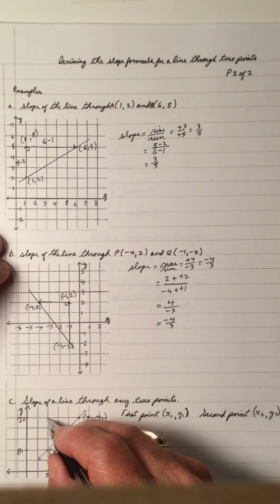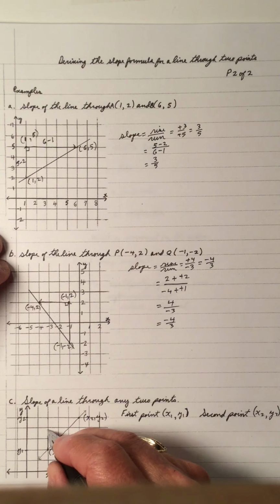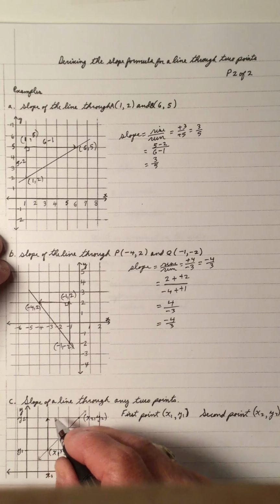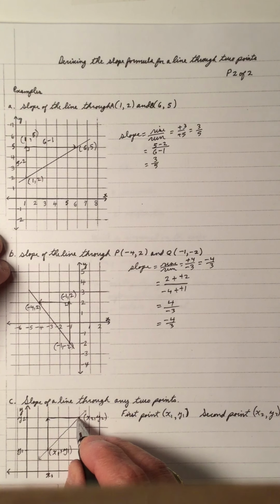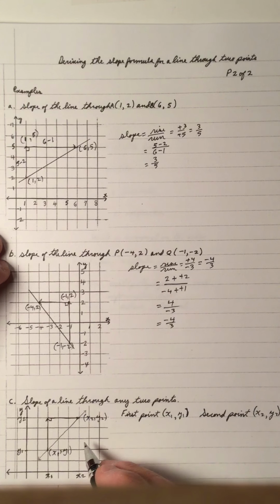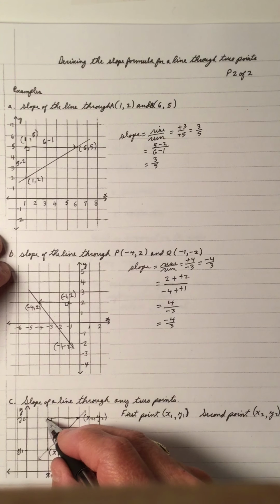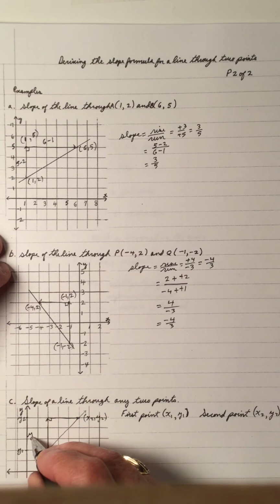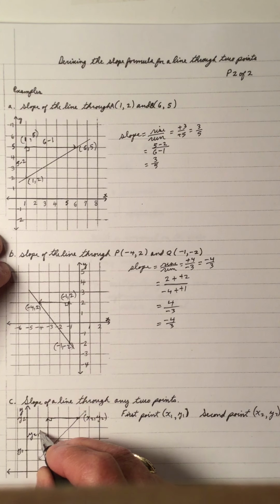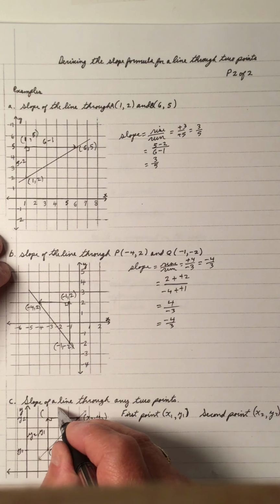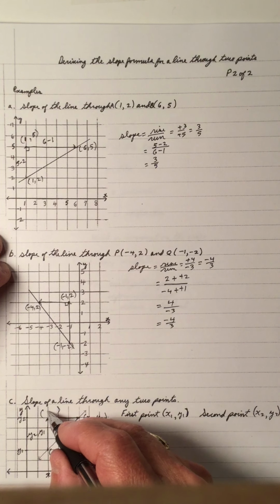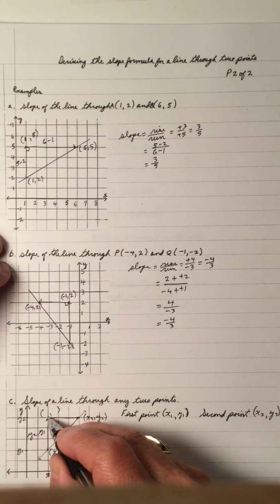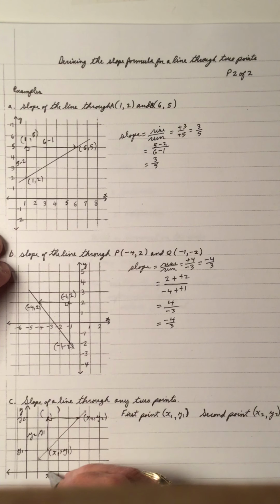That means if I set up the right triangle, doing the rise and the run like that, then this distance here is the rise, so that's y2 minus y1, but I'm getting ahead of myself. What happens is that this coordinate, the coordinate of this point here, is x1.